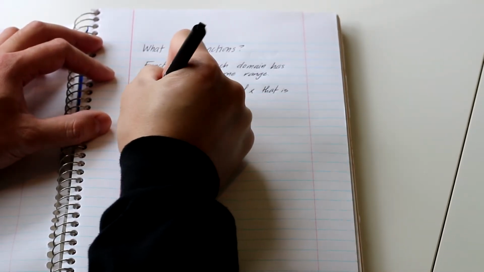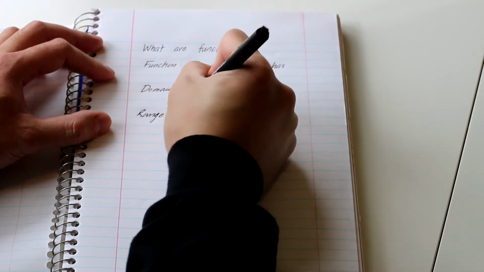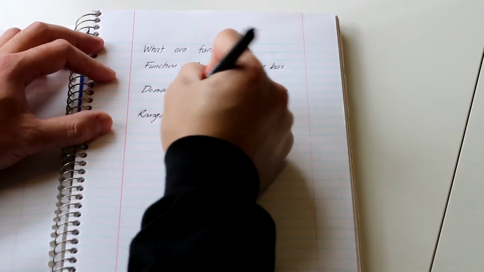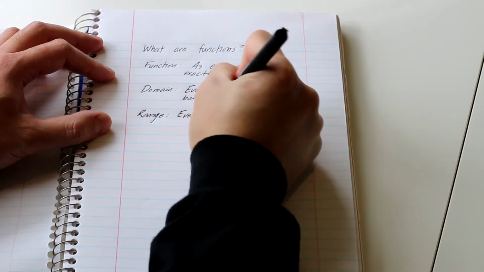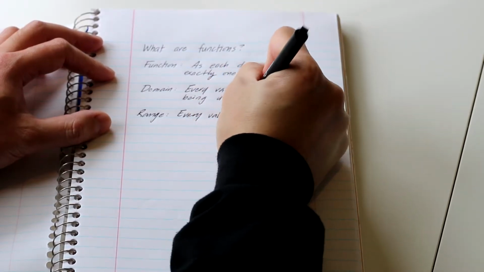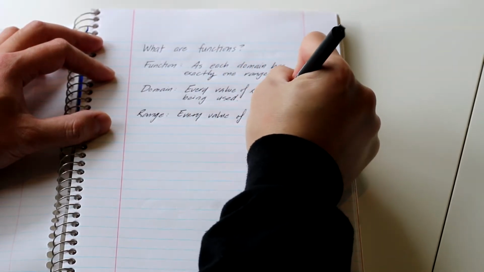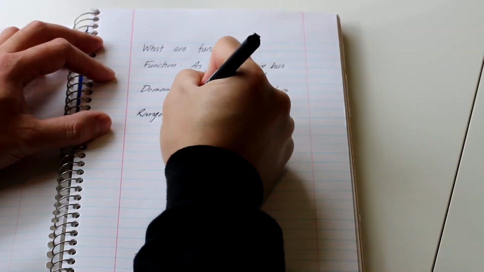And range is every value of y that is being used.